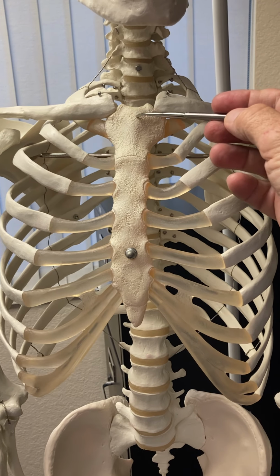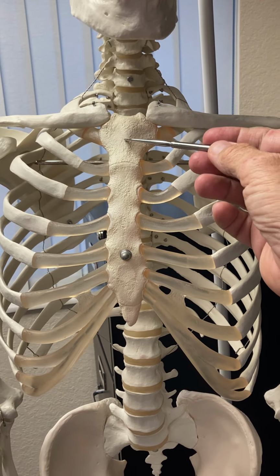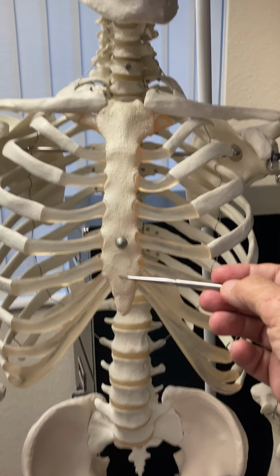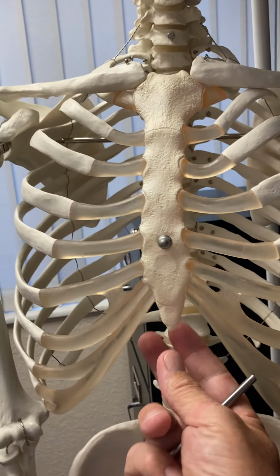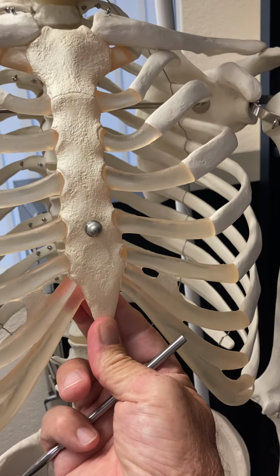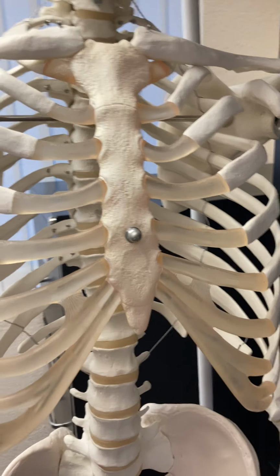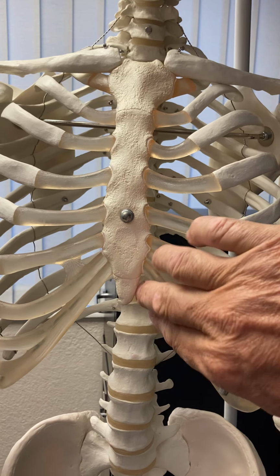Here is the sternum. 3 parts: manubrium, body, and this xiphoid process. Remember I told you, you can kind of push in on that xiphoid process in real life even. And I mentioned that's a landmark. You feel the ribs where they join.